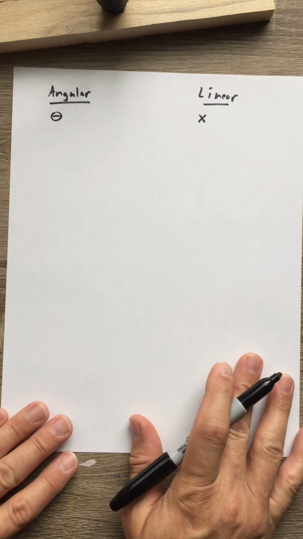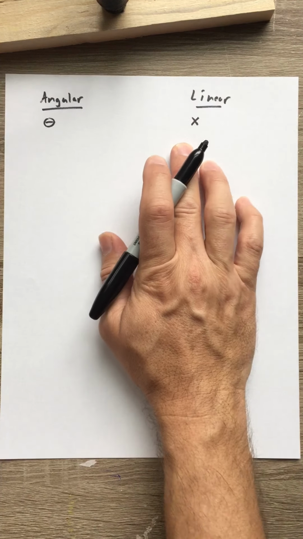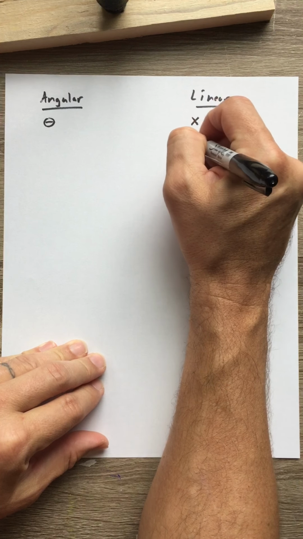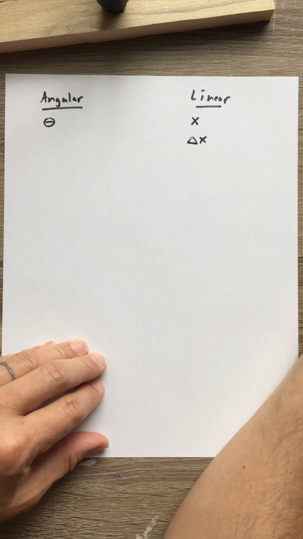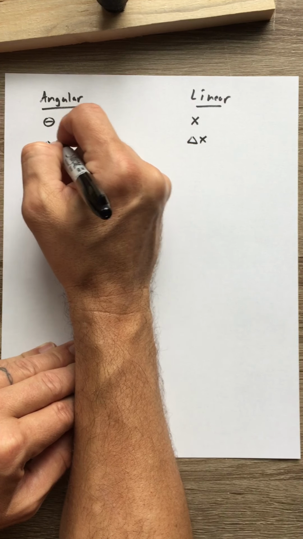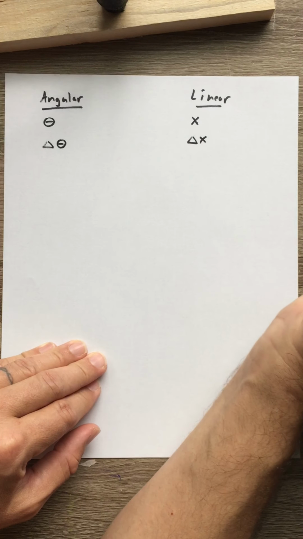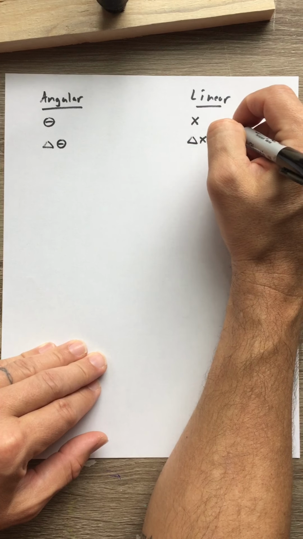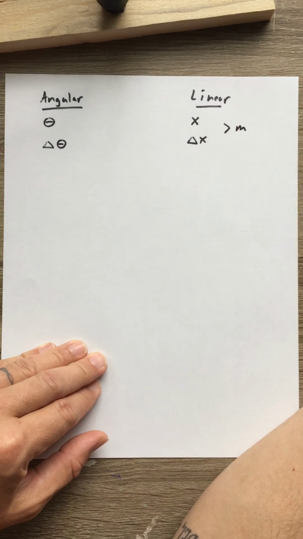So once I had the idea of a position, I also recognize that position can change. Well, nothing different over here. This is delta theta. Of course, a delta x and an x are both measured in this class in meters.